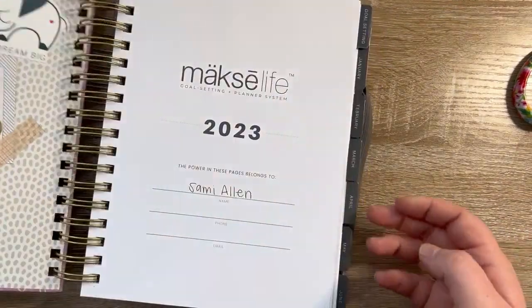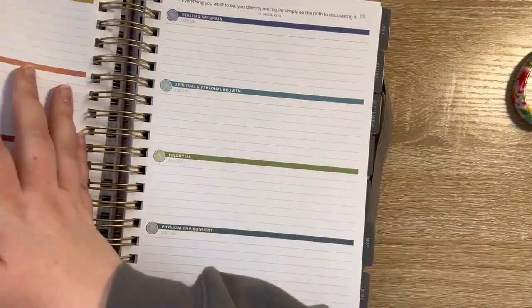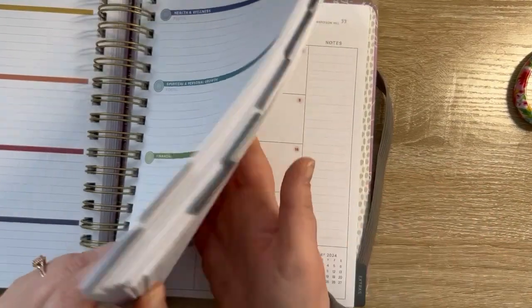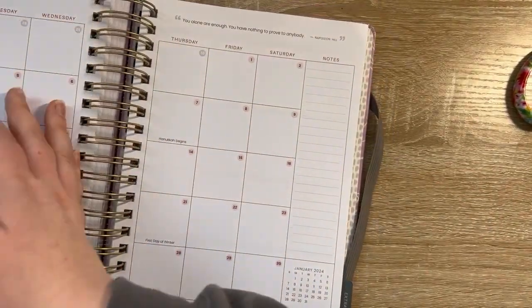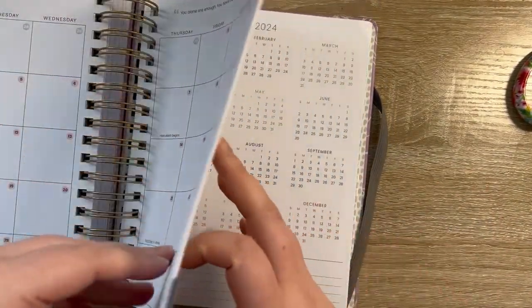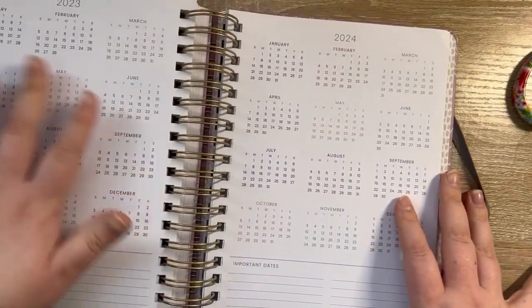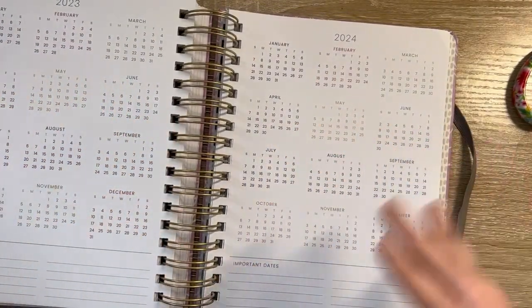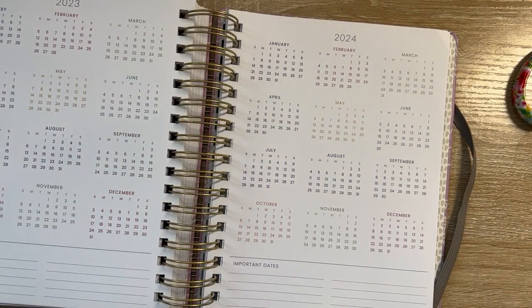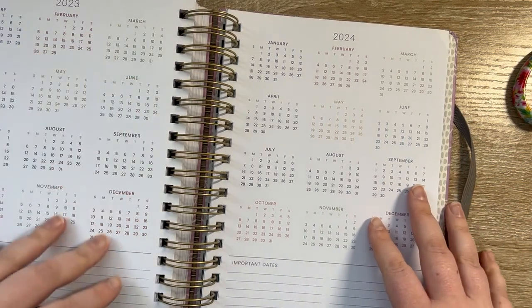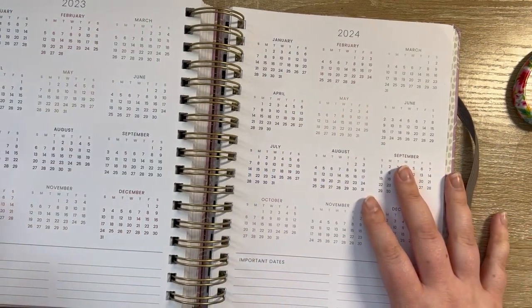In the Makselife, if you flip to the back of the book, they do have some note pages for you. You have a year view, 2023 and 2024, which is insane.